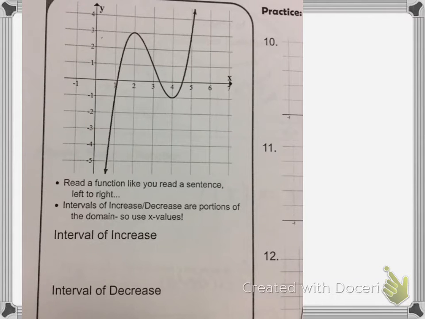All right, the next thing we have to do on here is the interval of increase and the interval of decrease, which is where we're going to look at the slope. So the slope of this line is positive right here. It starts positive, and then right here it changes to negative. Right here it changes back to positive. So our intervals of increase and decrease are exactly that. Where is my slope increasing? Where is my slope decreasing?